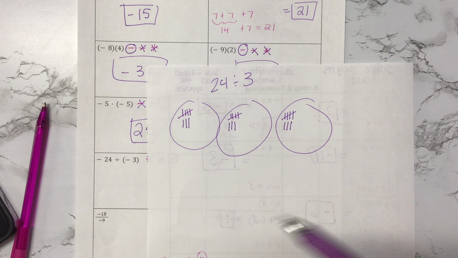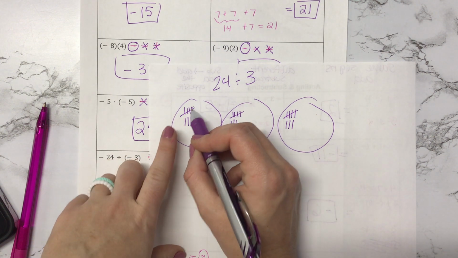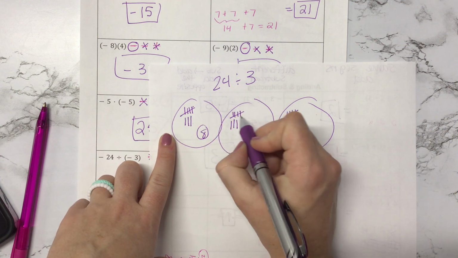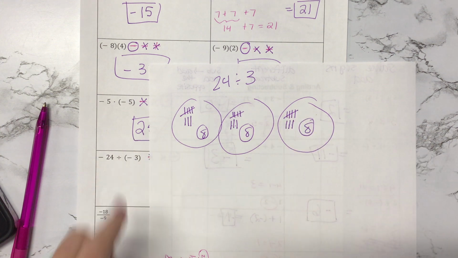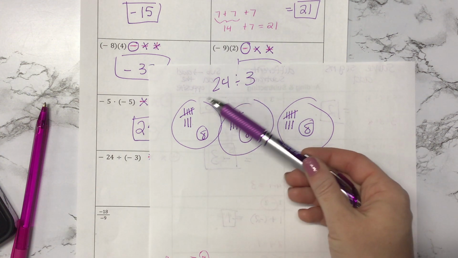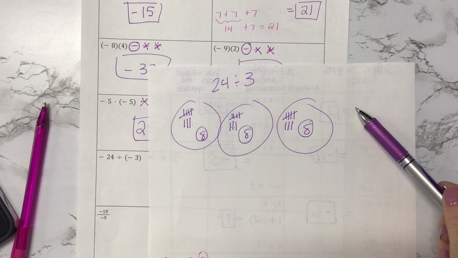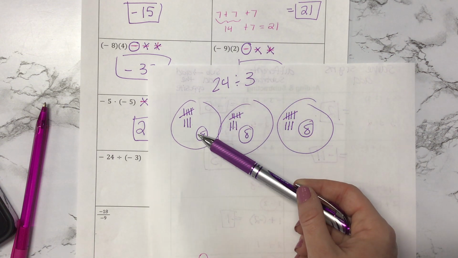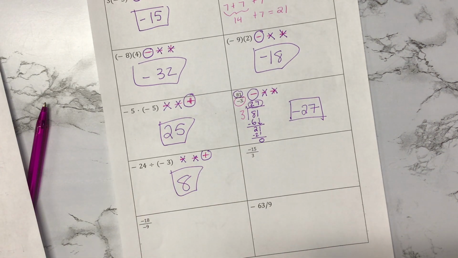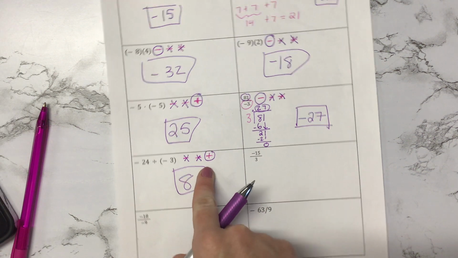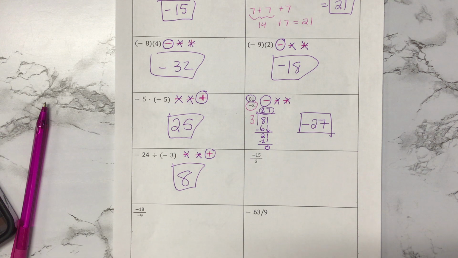And then I count how many are in each circle. So there's 5, 6, 7, 8 in each one. So since I was able to take 24 tally marks and split them into 3 even groups, 24 divided by 3 is 8. And we said it would be positive, so it's positive 8. That's why we do this part first. That way, if we need to use the strategy to figure out the math fact part, I already have it written down. I can come back to it later after I figure out the number portion.